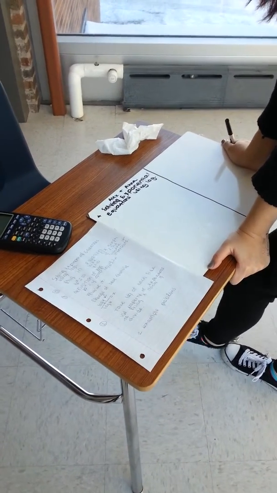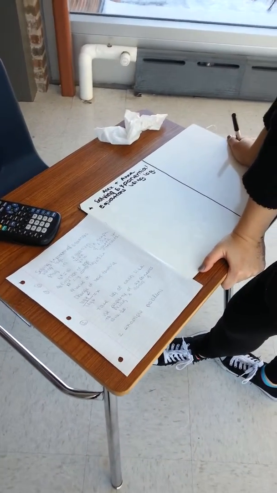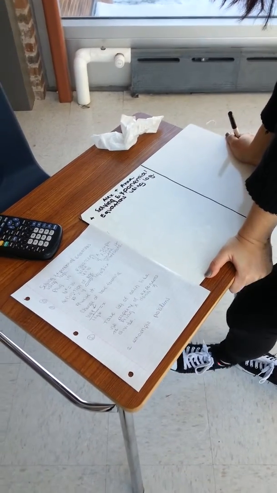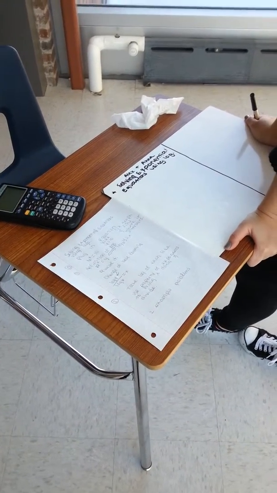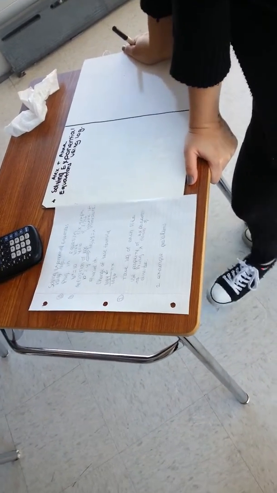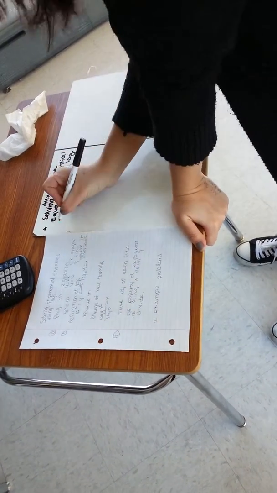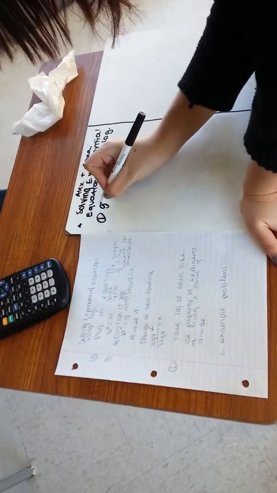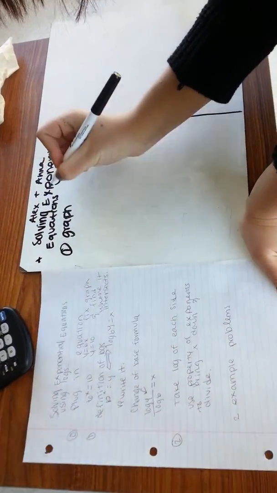Solving exponential equations using log by Alex and Anna. There's 3 different ways to solve exponential equations using log. The first method is graphing it. So we can put that in the calculator.